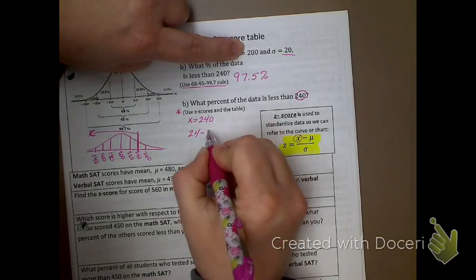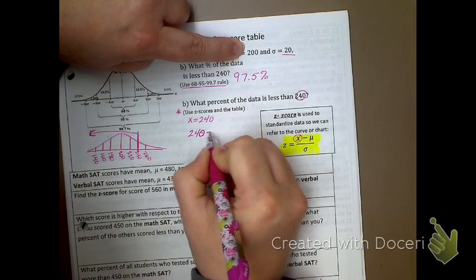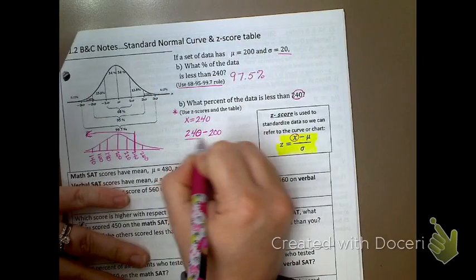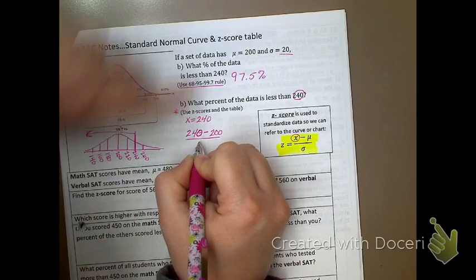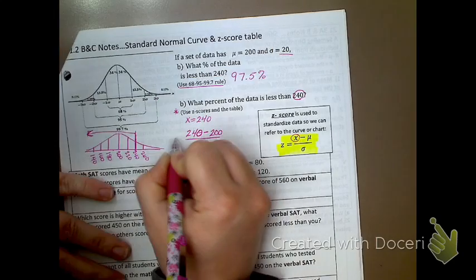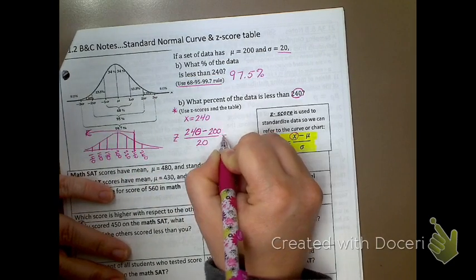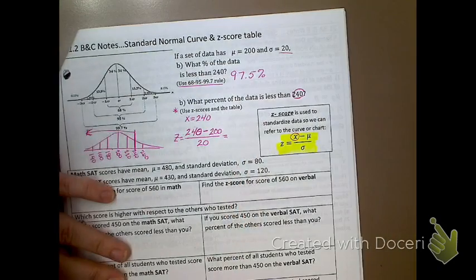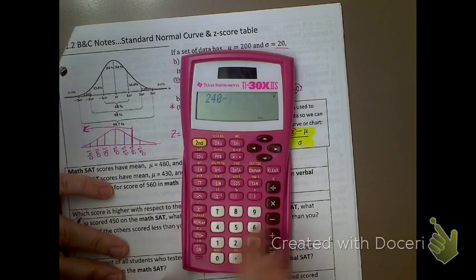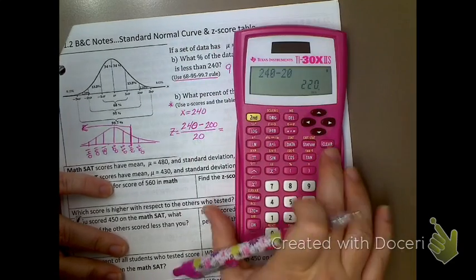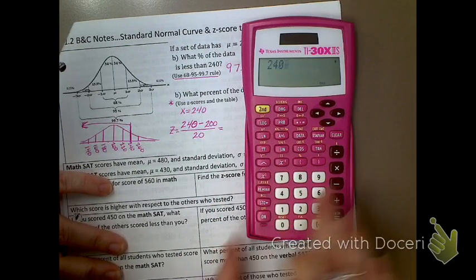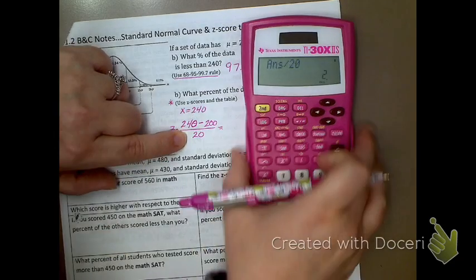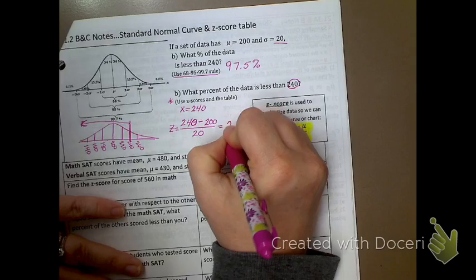In this problem, the mean, oops, forgot my zero, my mean is 200. And then I divide it by the standard deviation. And the standard deviation for this problem is 20. So that's going to tell me my z-score. So 240 minus 200. If I can type it in right, 240 minus 200 is 40 divided by 20 gives me 2. So this one has a z-score of 2.